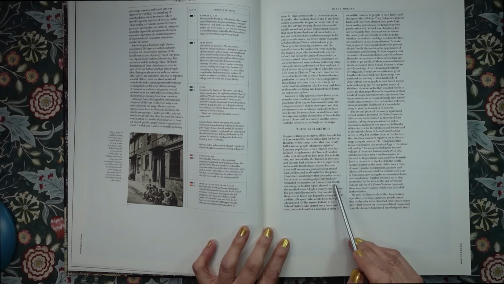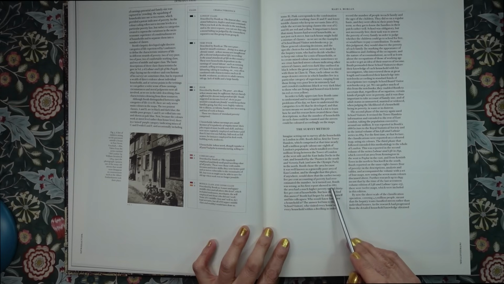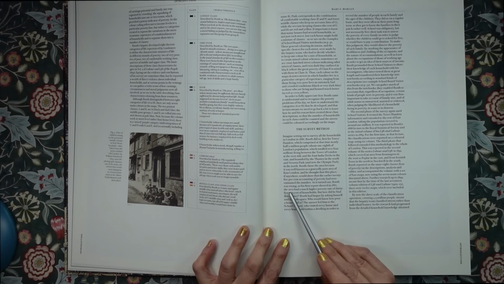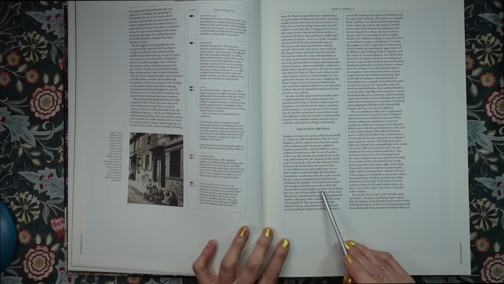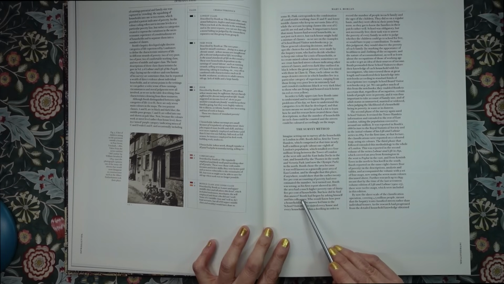As it turned out, Booth was wrong. As his first report showed in 1887, the area had a much higher poverty rate of 35% of households. But how did he find this answer?